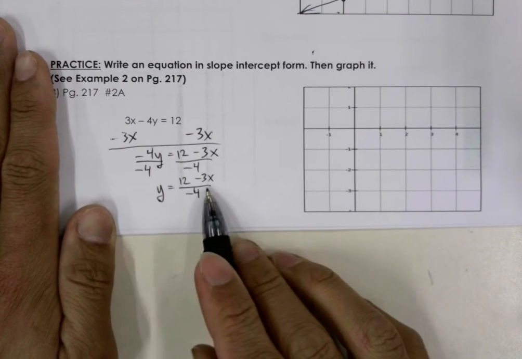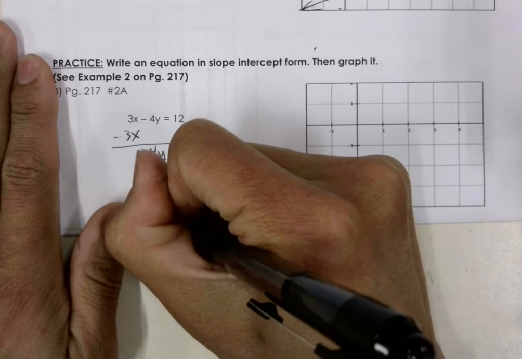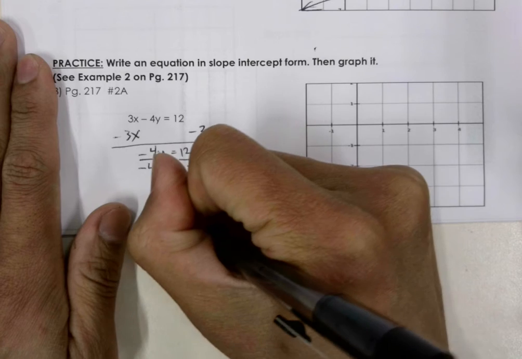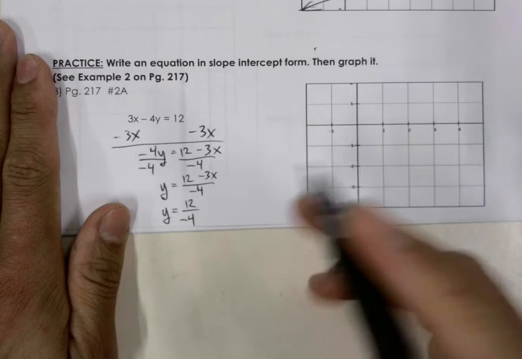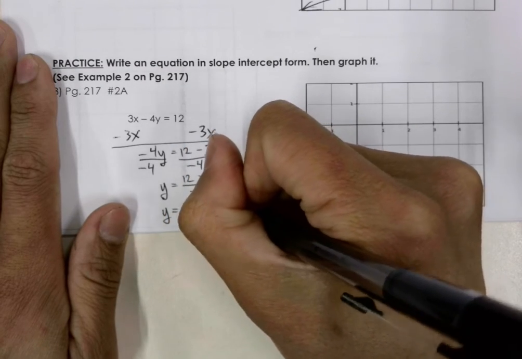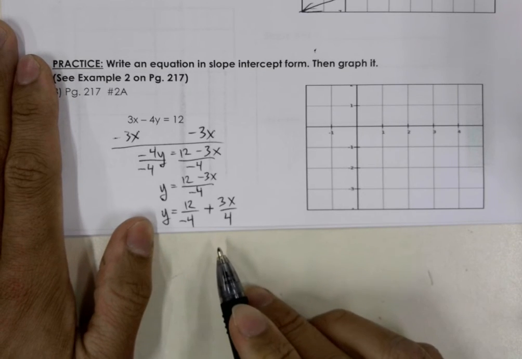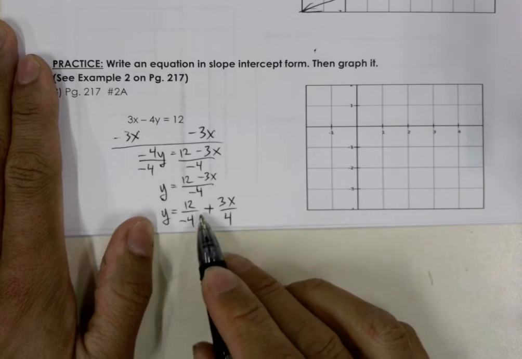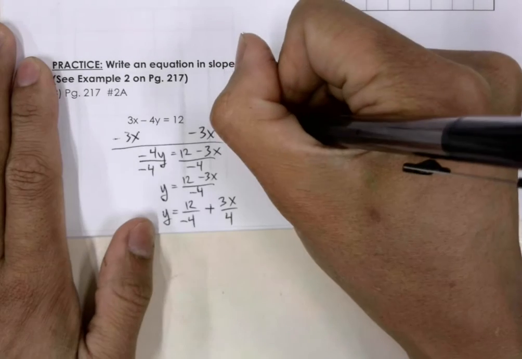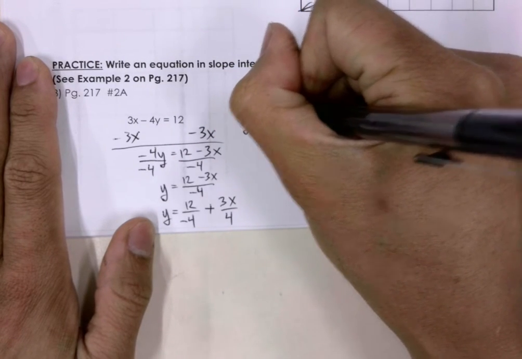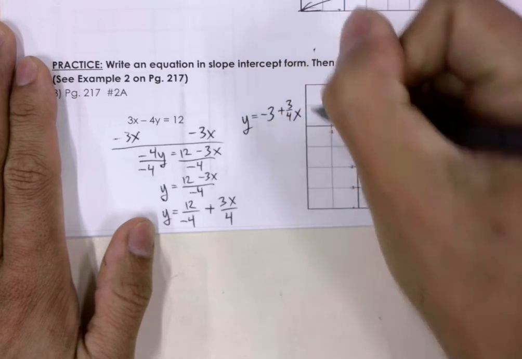Our next step would be to split the fraction into two fractions. So we can say y is equal to 12 over negative 4. And we have a negative divided by a negative, so we could say positive 3x over 4. This term here can be simplified. 12 divided by negative 4, so we could say y is equal to negative 3 plus 3 over 4 times x.